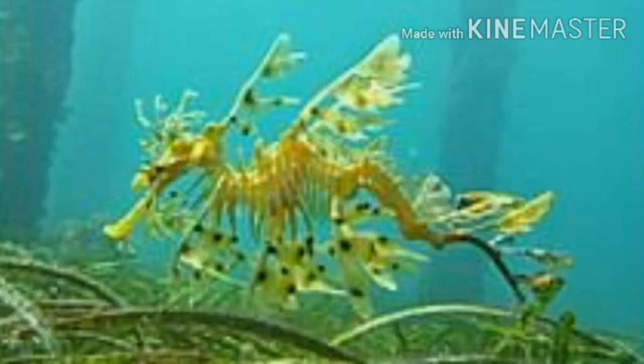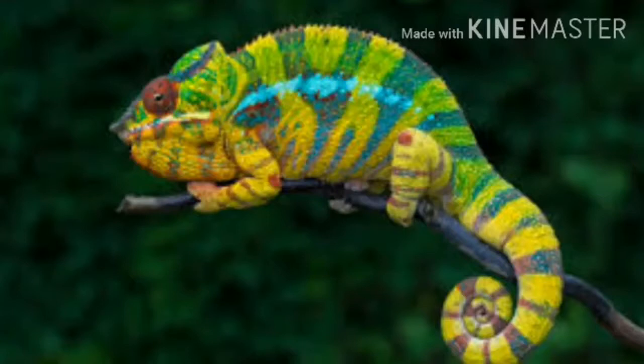The leafy seahorse is a small fish which has a network of leaf-like flaps along its body. This gives it a perfect camouflage amongst the seaweeds where it lives. Children, do you know about camouflage?